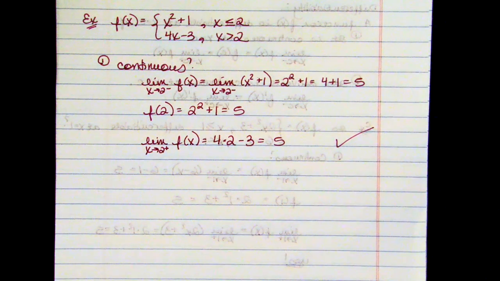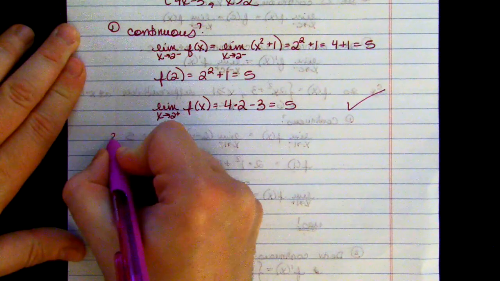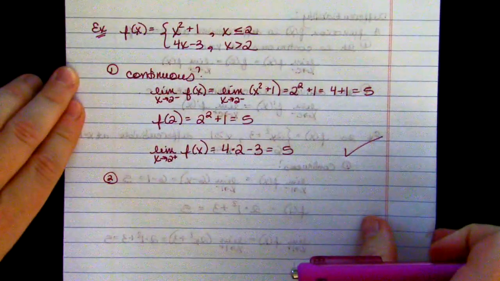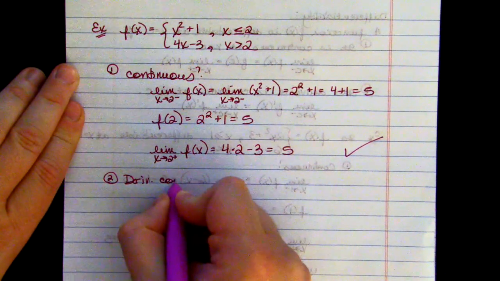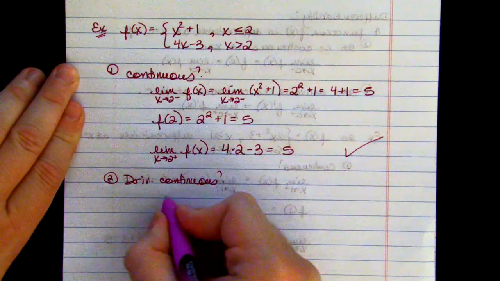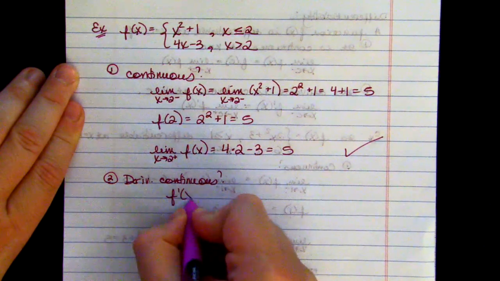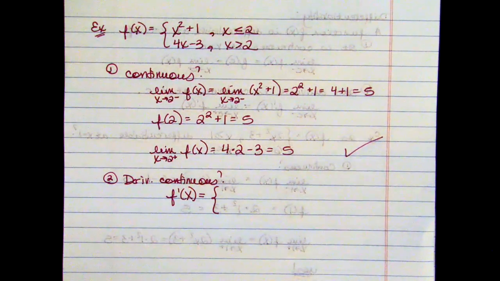Now I need to check to see if the derivative is continuous. Go back so we can see the original function. Derivative, continuous. Well, I'm going to go find f prime of x. You take a moment, go find f prime of x. I'll wait.